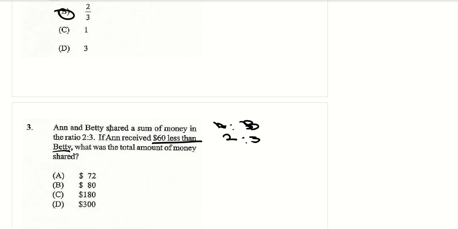The difference between 2 and 3 is 1. So 1 part is equal to 60. What is the total amount of money shared? We want to know what 5 parts are, because 2 and 3 is 5. So if 1 part is 60, then 5 parts would be 60 times 5, which is equal to 300. So D would be your answer.